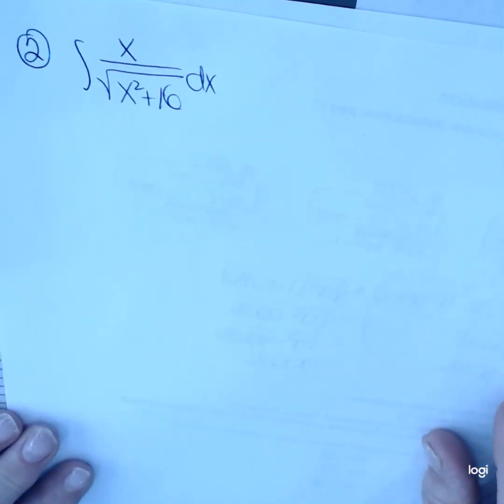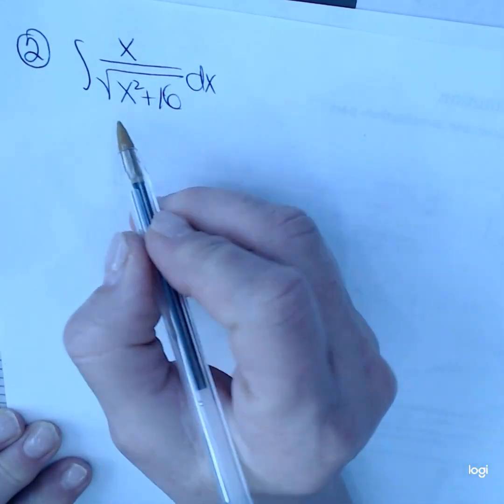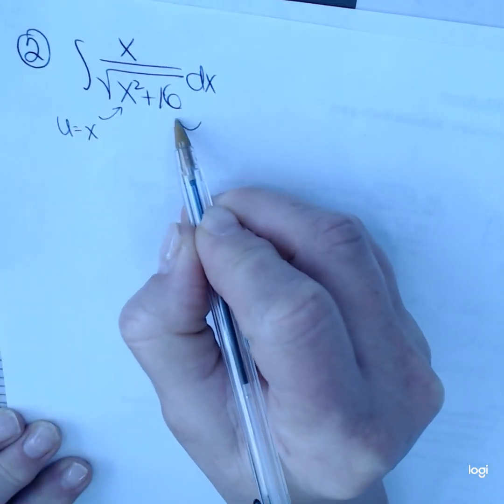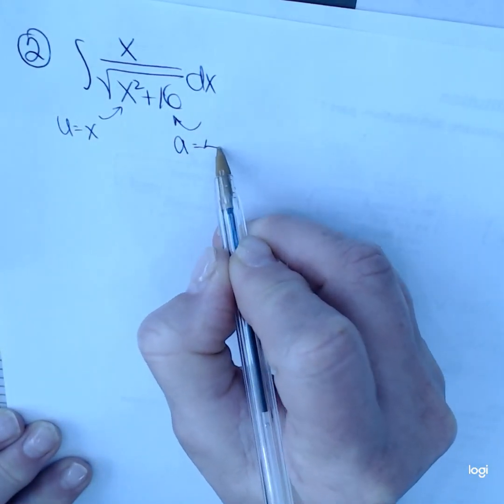Okay, so let's look at our second example here. Again, we're using trigonometric substitution. We're going to define our u and our a. U is what we have to square to get the function piece, and a is what we have to square to get the number piece.